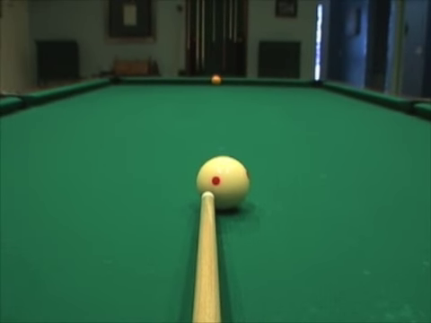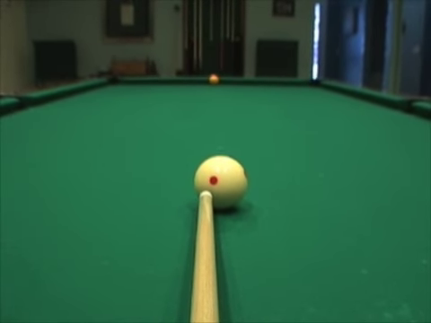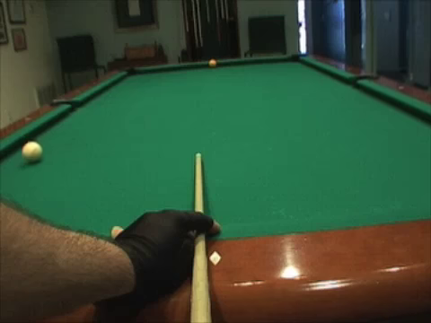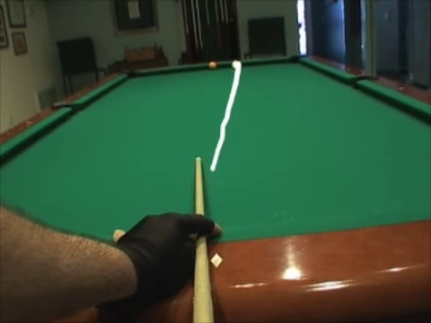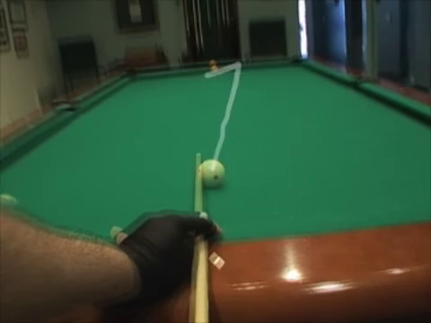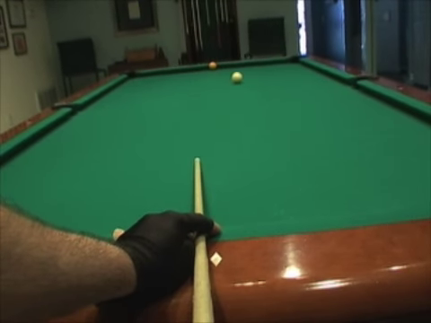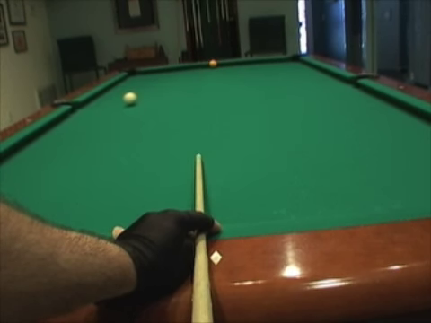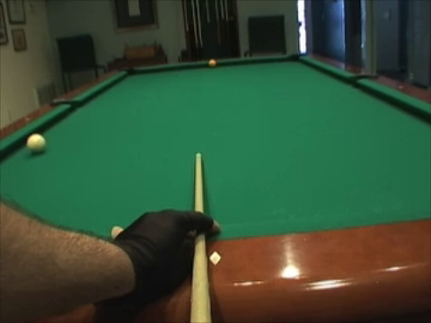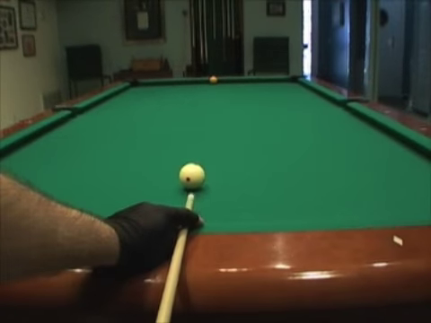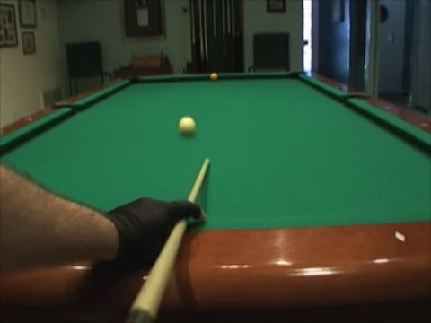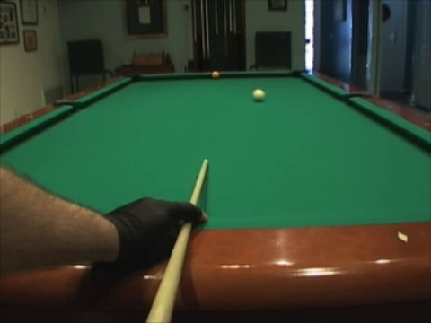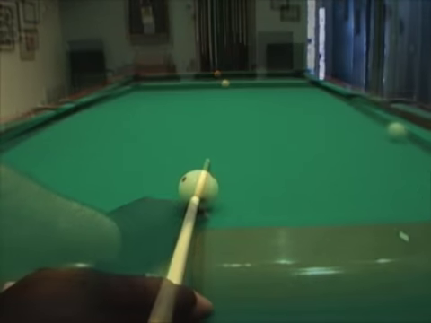And as I shift to the left, 2 tips of English, aiming directly at the one ball, again, the deflection of the cue ball is to the extreme right side of the one ball. You'll notice in slow speed how much the cue ball is missing the object ball by, both on the right side as well as the left. That is the amount of deflection that the cue ball is squirting from the 2 tips of English.